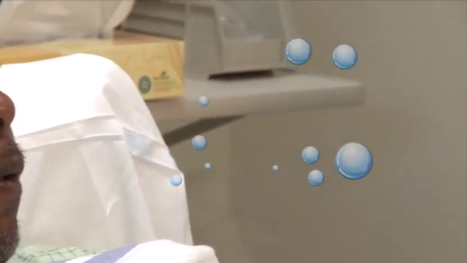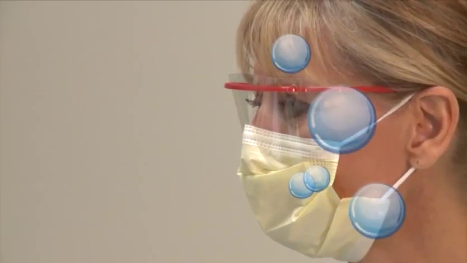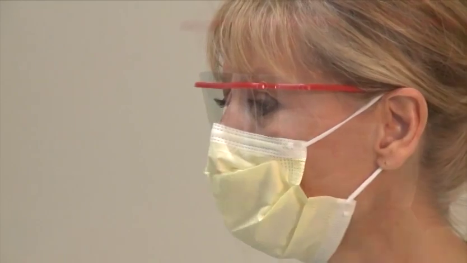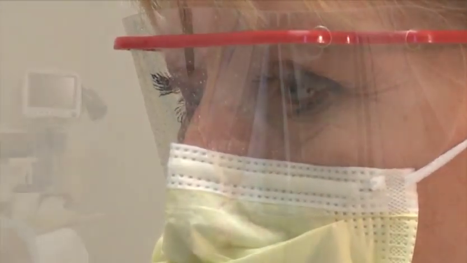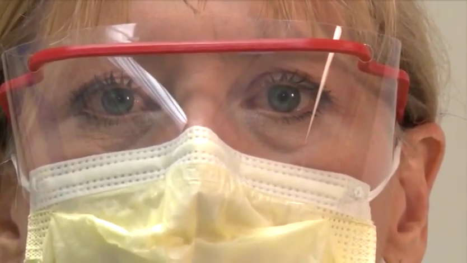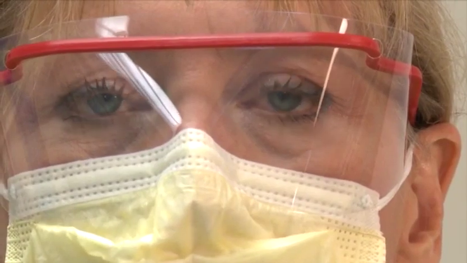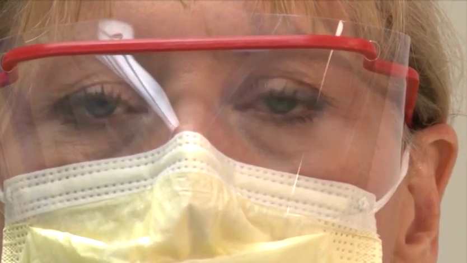Droplets have been shown to travel great distances, up to several feet, which can result in transmission of disease. Healthcare providers should wear the appropriate PPE as part of droplet precautions. This use of PPE will properly protect the healthcare provider's most vulnerable areas, such as mucous membranes, airways, skin, and eyes from coming into contact with potential infectious materials.